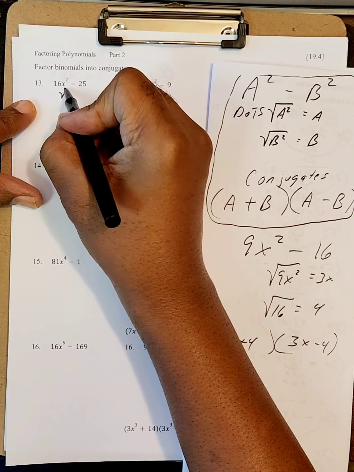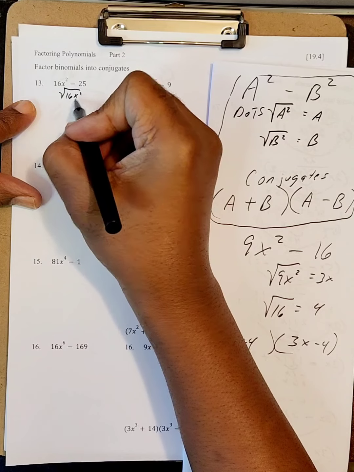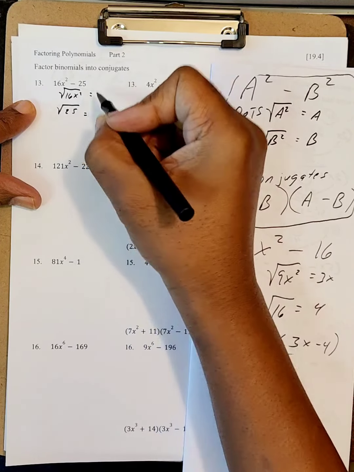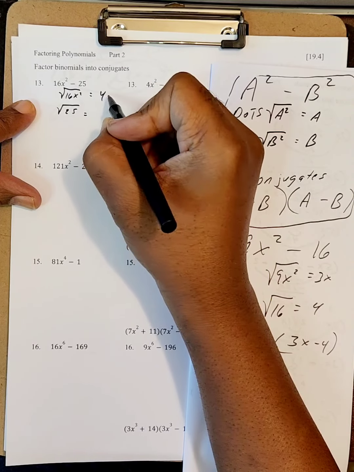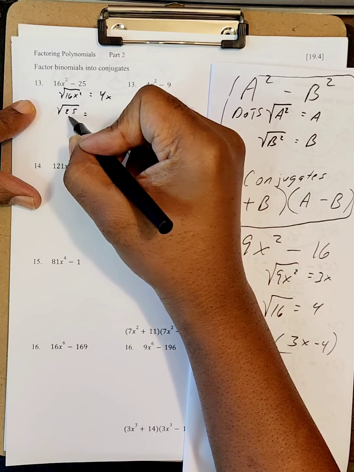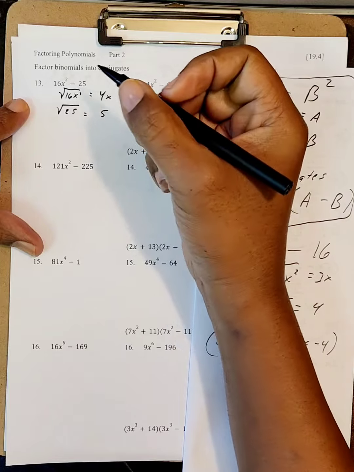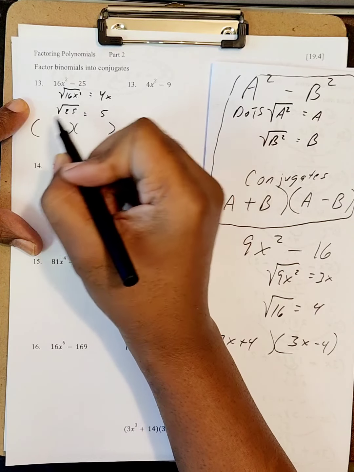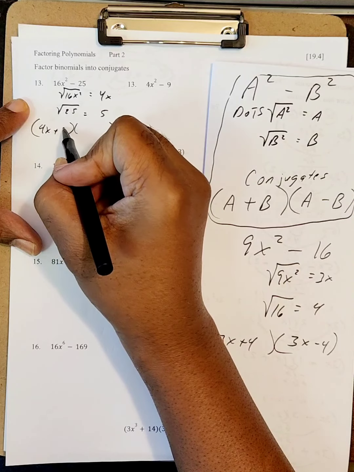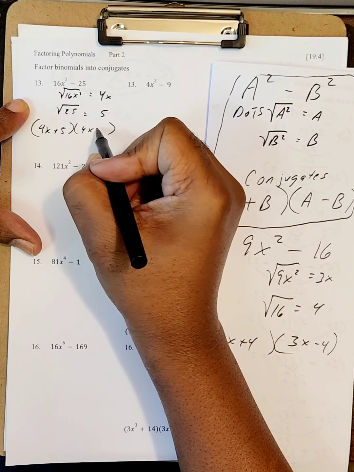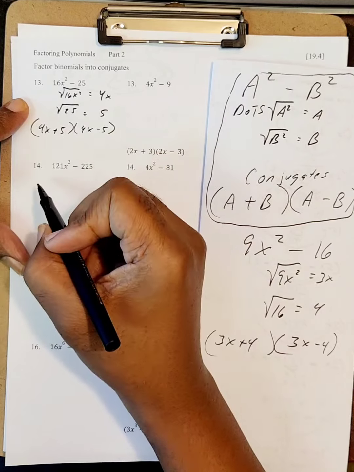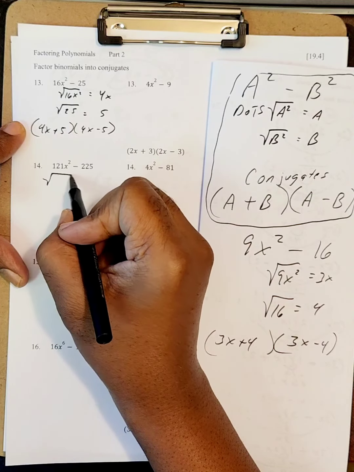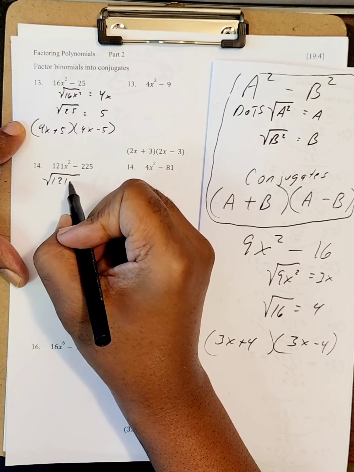We're going to take the square root of the 16x squared and the square root of the 25. The square root of 16 is 4. The square root of x squared is x. And the square root of 25 is 5. Okay. So now we're going to take this a and this b and say 4x plus the 5, and then 4x minus the 5.